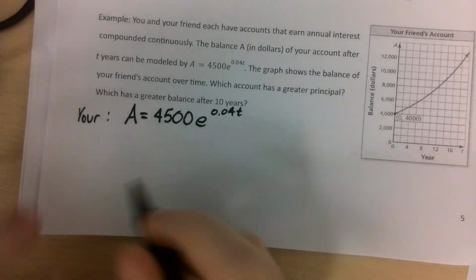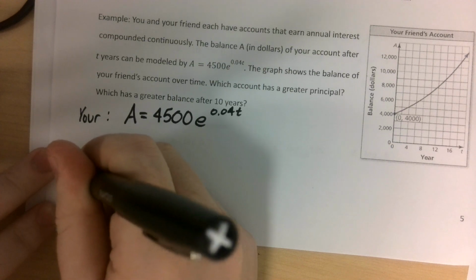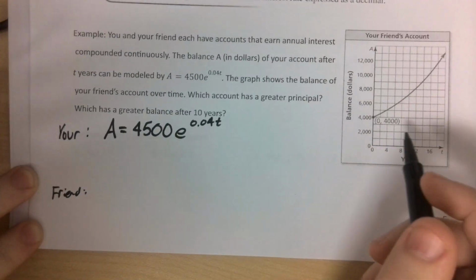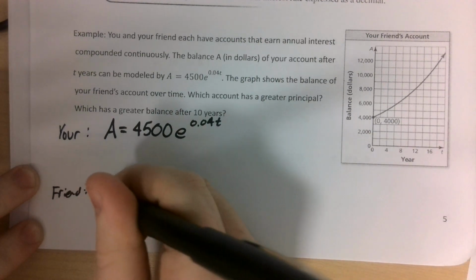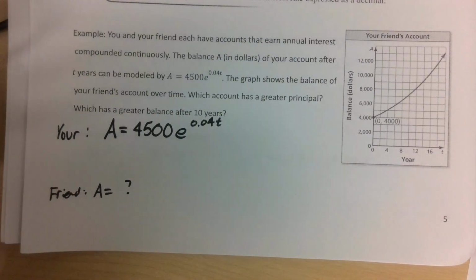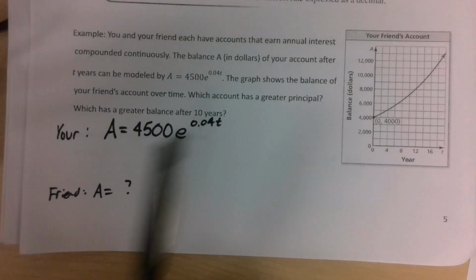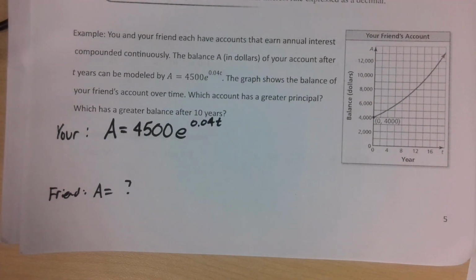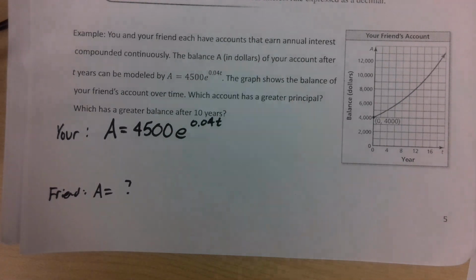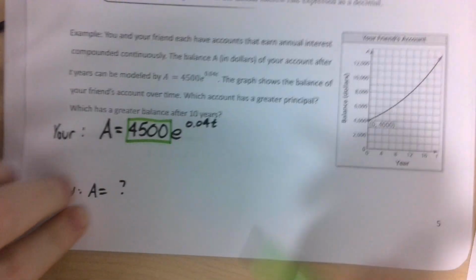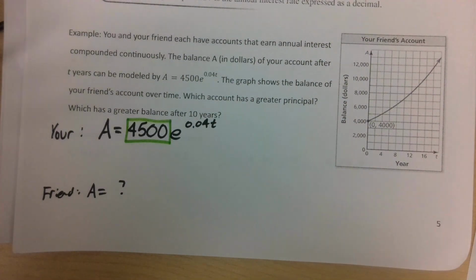This graph shows the balance of your friend's account after time. And we're not given an equation here. So how can we figure out which account has the greater principal? Well, obviously, this is our principal. It's our starting amount. But what would our friend's principal amount be if we don't have an equation?